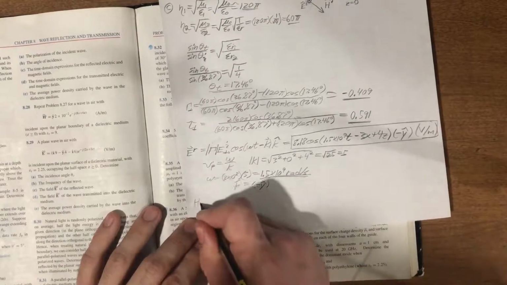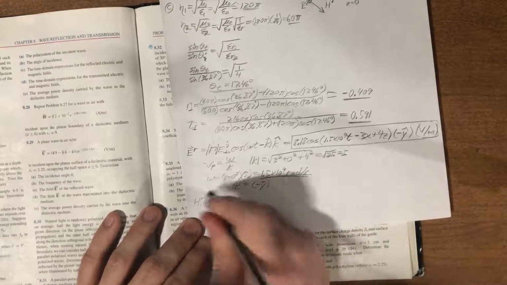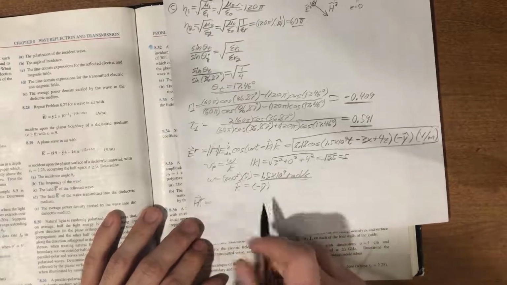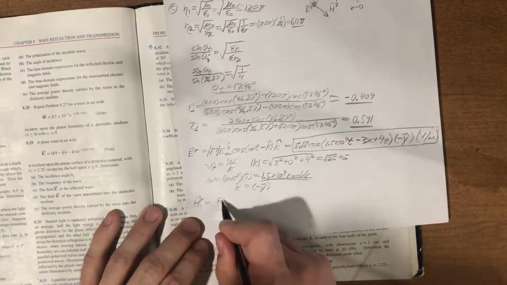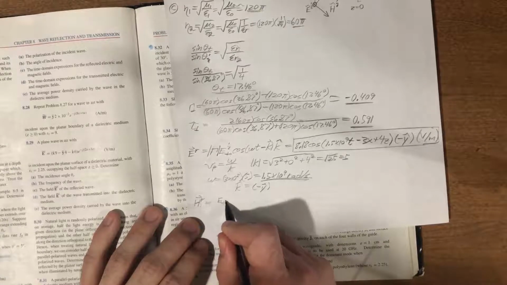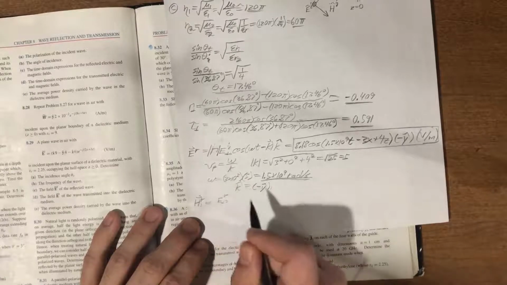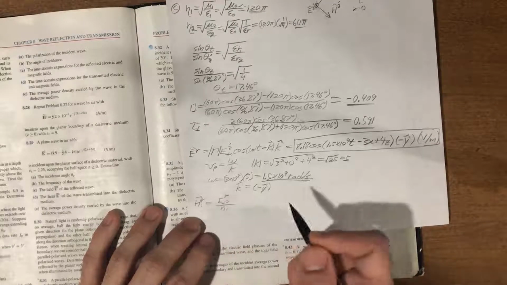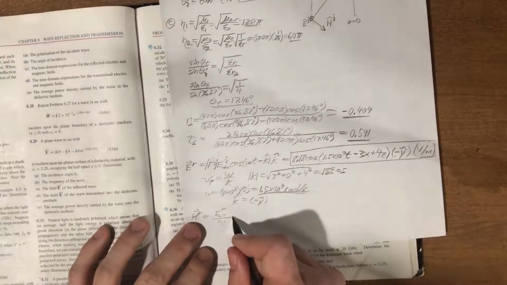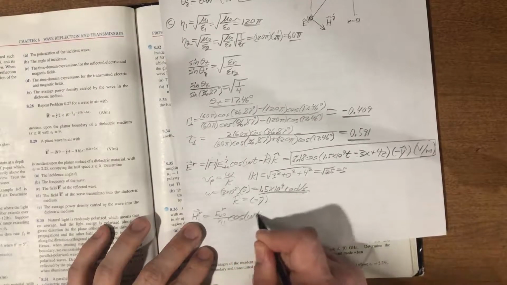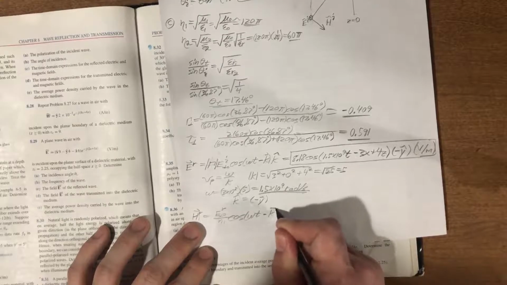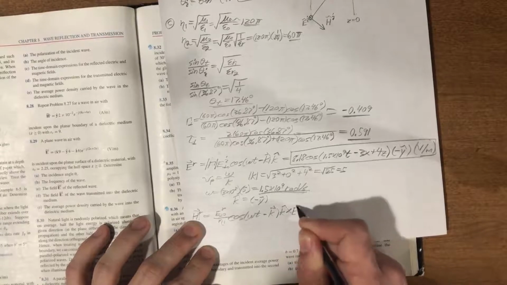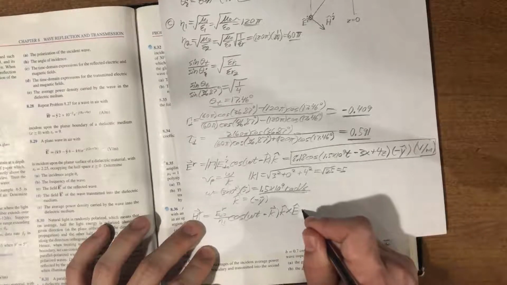Now for the magnetic field expression, we can derive that from this. We can use the electric field reflected wave amplitude divided by eta 1, since we're in the first material, cosine of omega t minus k vector, and then the direction is going to be k hat cross e hat direction.